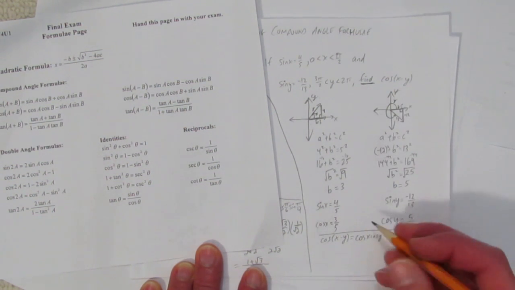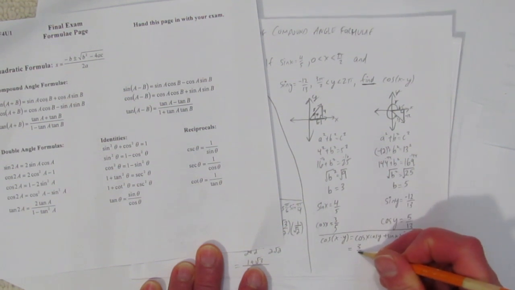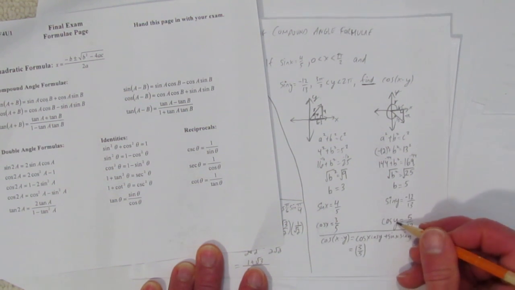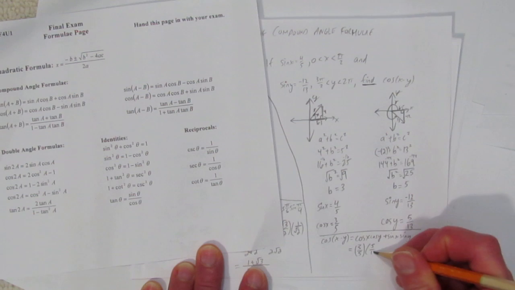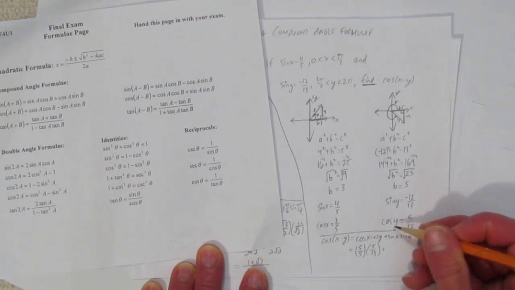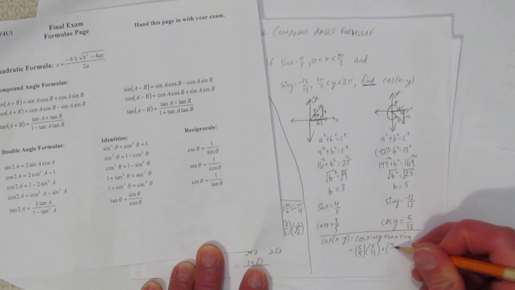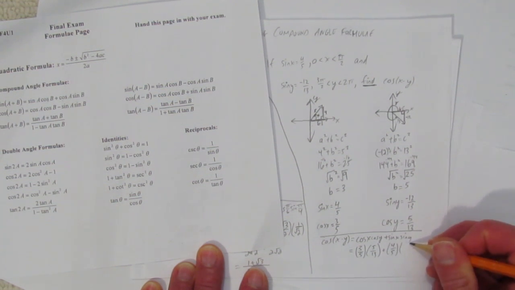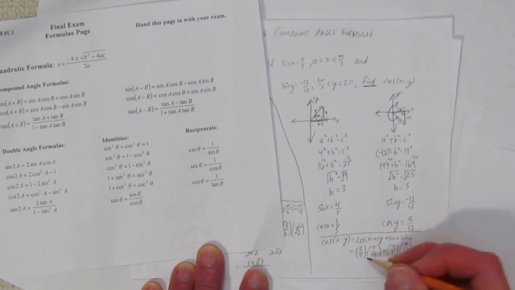Now I have them. So I can say, what's cos of x? 3/5 times the cos of y. What's the cos of y? 5 over 13. Plus sine of x. What's sine of x? I have it here, or I have it up there. 4/5 times the sine of y. What's sine of y? Negative 12 over 13.